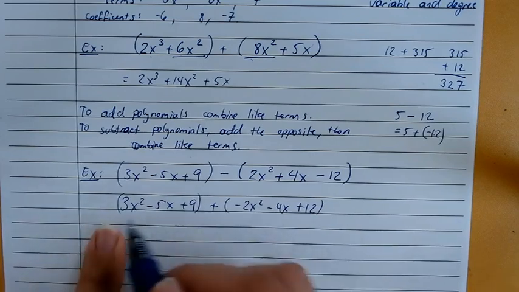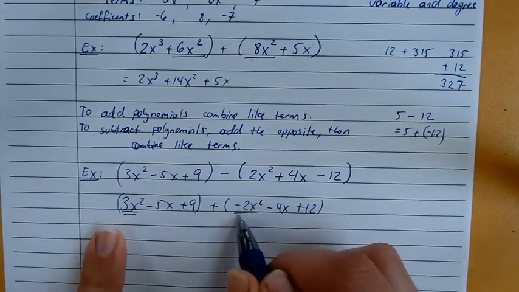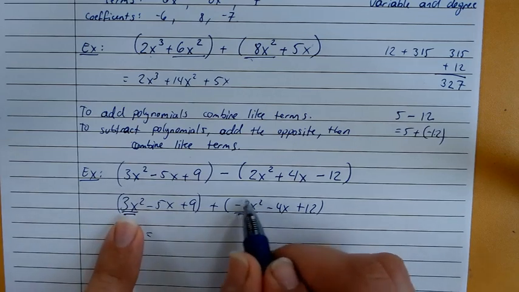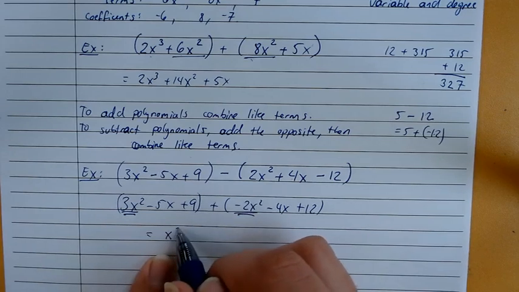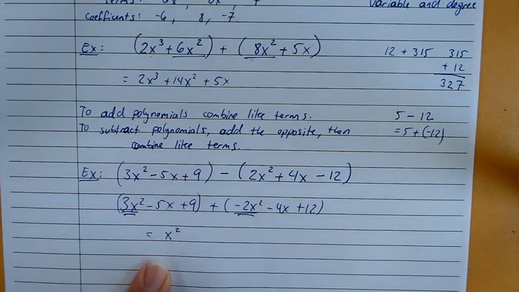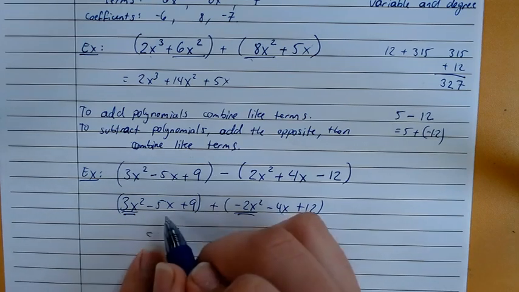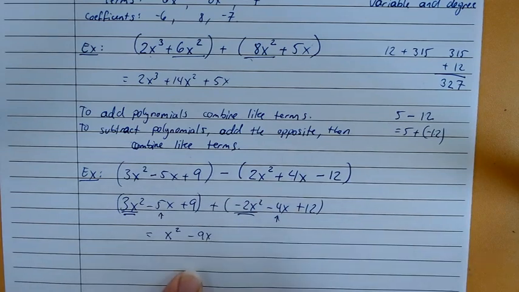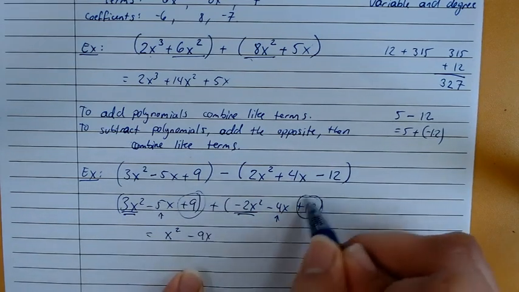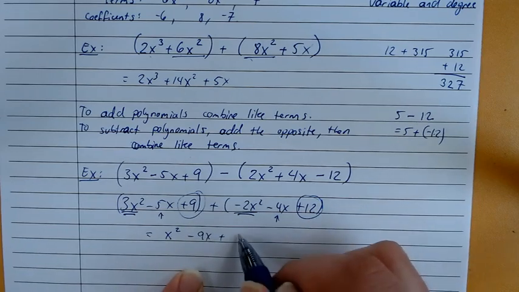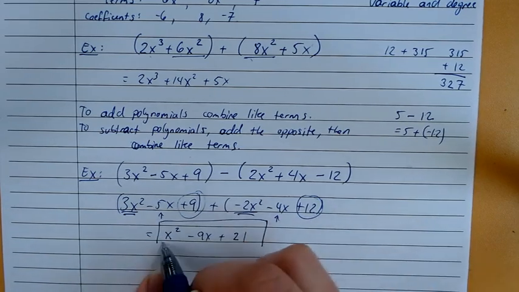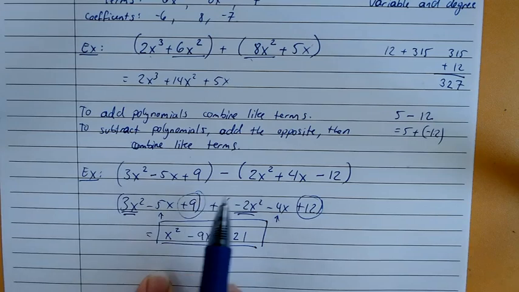Now we combine your like terms. 3x squared, 3x squared. Those are like terms. So when you add them, 3x squared and a negative 2x squared, that just gives you 1x squared, which you don't have to write the 1. You can just write it as x squared. Here, these are like terms. Minus 5x and minus 4x. That'll make minus 9x. And then this is like this one. 9 plus 12 will make 21. And that's our result. We add like terms. When we subtract, we change subtraction to addition, and then you add like terms.